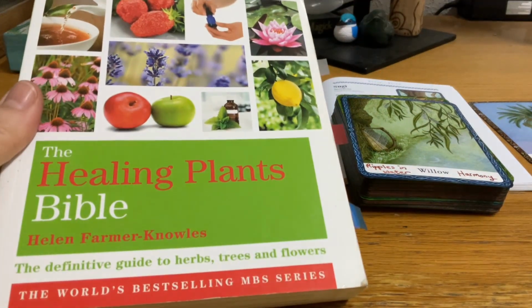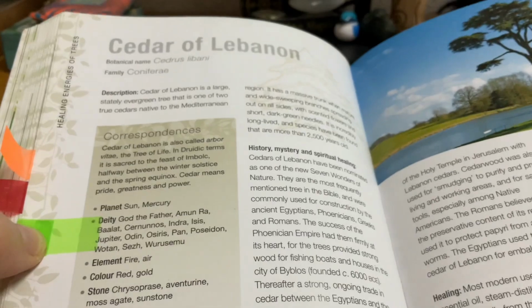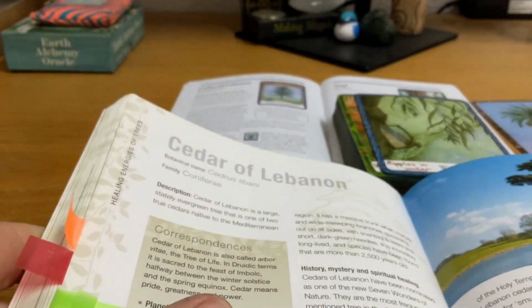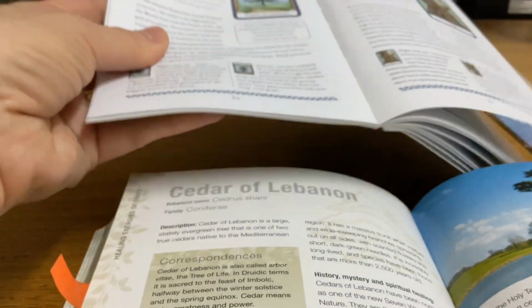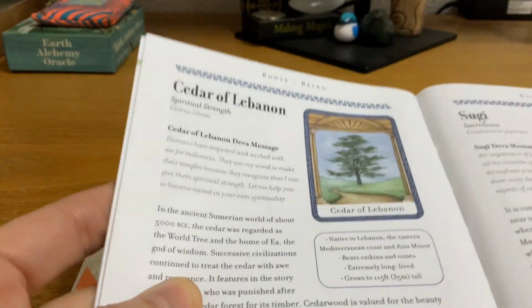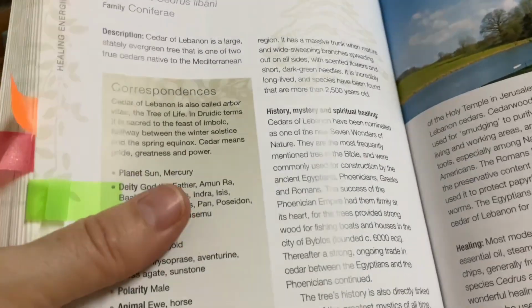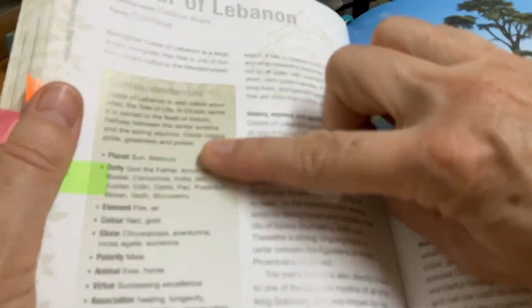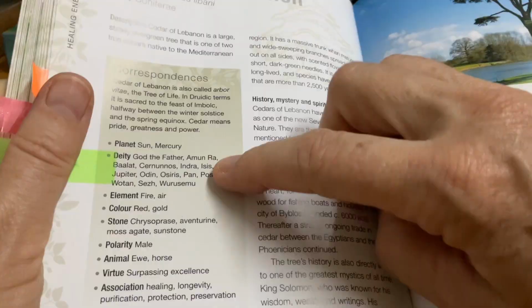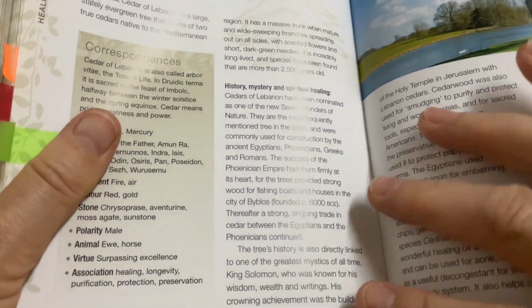So I also have this, the Healing Plants Bible, and it has a whole section on trees. So for example, Cedar of Lebanon, oh look at that, very useful opening on that page, because there's the Cedar of Lebanon in the other book. So Cedar of Lebanon was one of the cards. It says spiritual strength, and then I went through the information here about Cedars of Lebanon and the additional keywords, the correspondences, and then I was looking for an additional keyword for the Cedar of Lebanon.